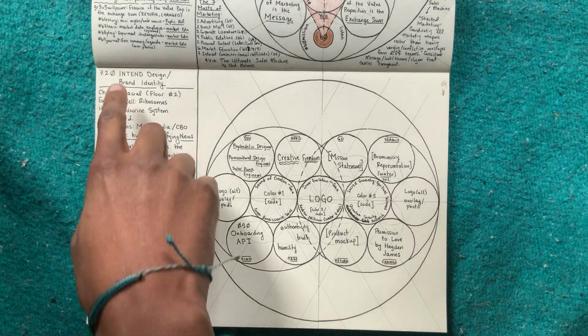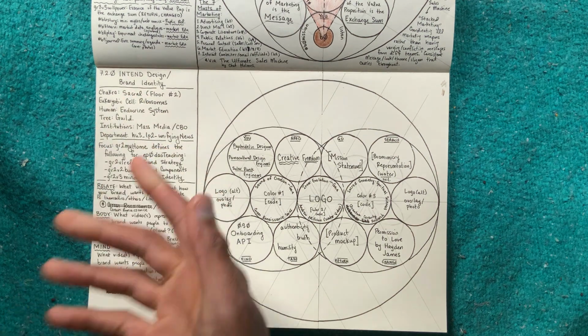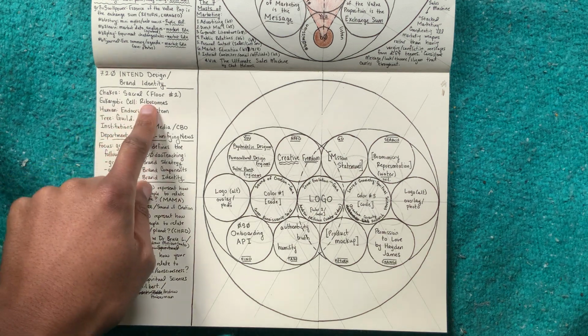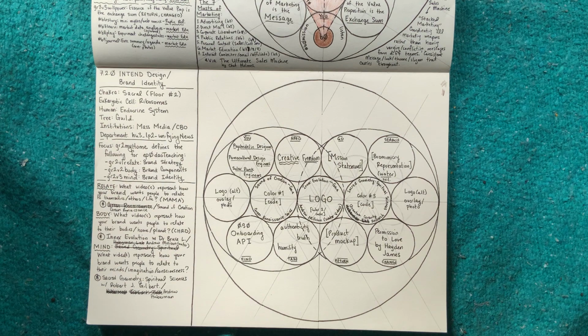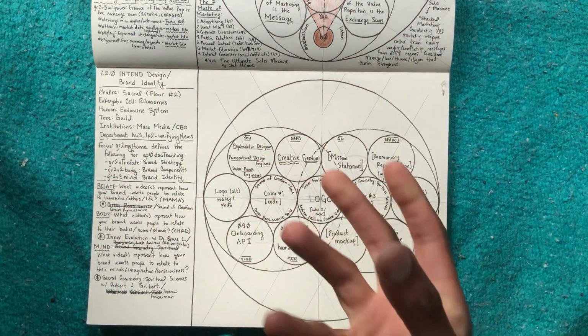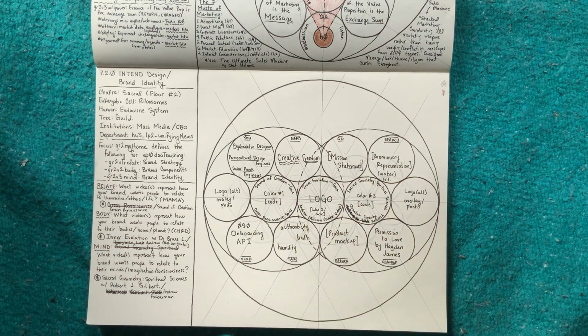This is how you come up with a brand identity. Within the human body, we relate it to the sacral chakra. Within construction, this is going to be like the second floor of a library that we're building. Within the cell structure, this is a ribosome, just because ribosomes are essentially free floating contents that are able to be used throughout the cell. So the brand is something that should be ubiquitous throughout an organization.